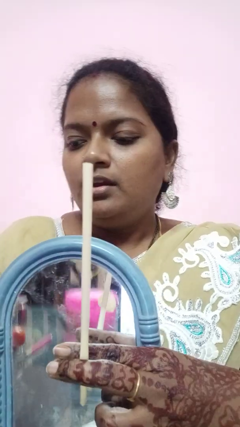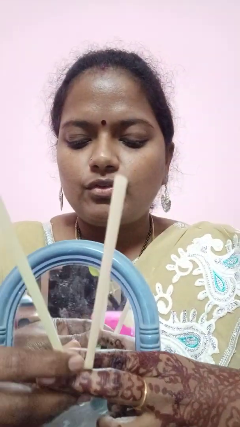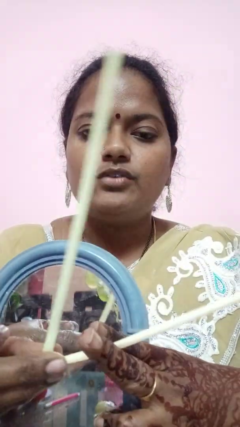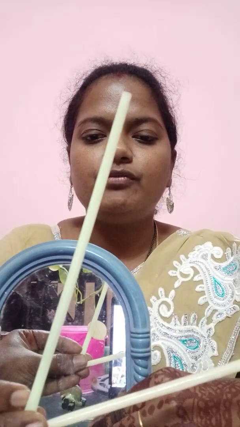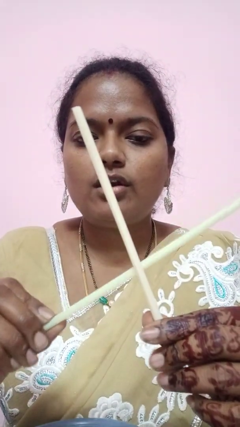When light rays touch the mirror or reflect from the mirror, the rays will diverge. Okay, so these are diverging rays. They won't meet. An image can be formed when the rays meet, or converge. That means if the object is here, the light rays are falling on the spoon.